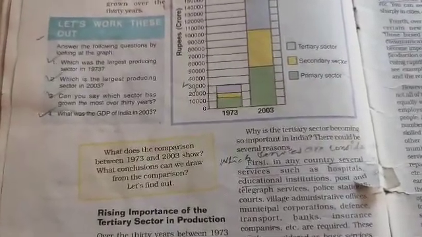The second reason is that the development of agriculture and industry leads to the development of the service sector. Of course, there is no doubt. If you see the development in agriculture and industry, then automatically you can see development in the tertiary sector. For example, transportation, trade, storage, banking, communication, and all these activities will automatically increase.